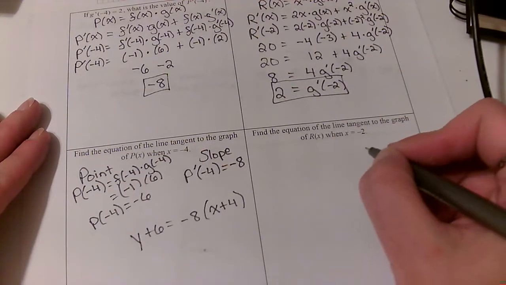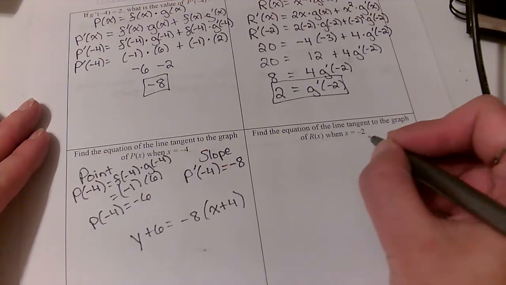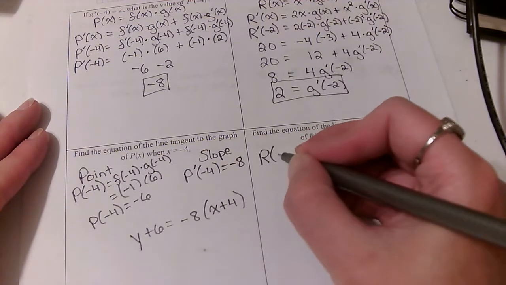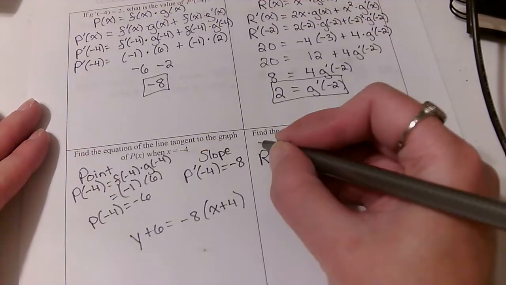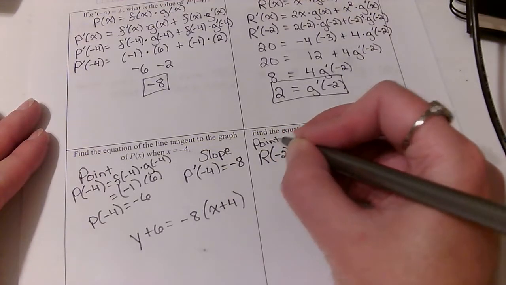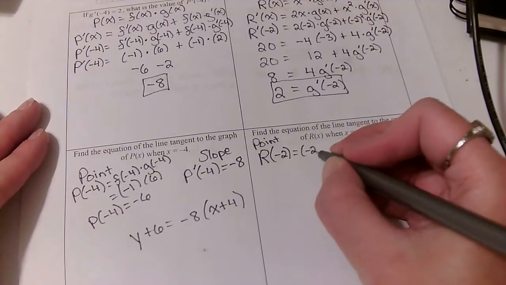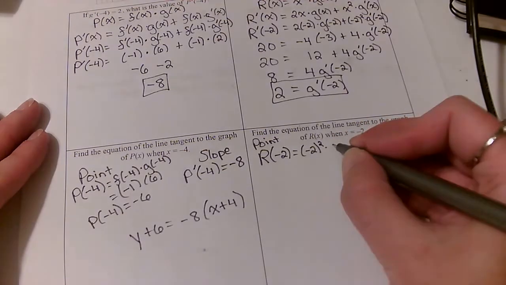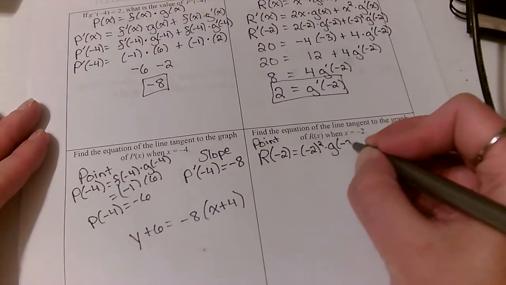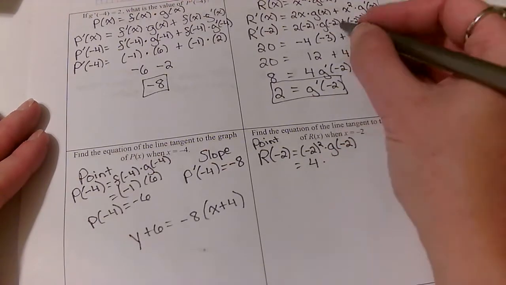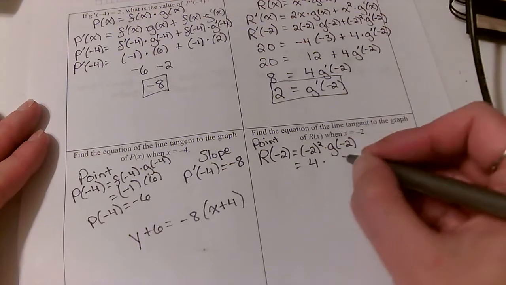Find the equation of the line tangent to r of x when x is negative 2. So I need to know r of negative 2 to find the point. Well, r was x squared times g of x. So that's a 4. And g of negative 2 was negative 3.